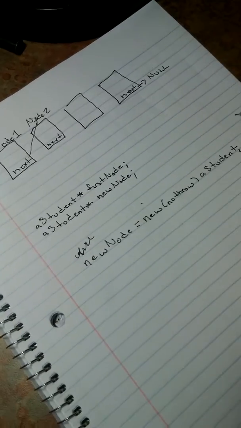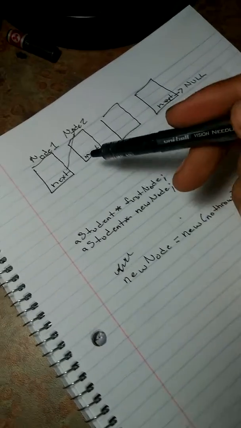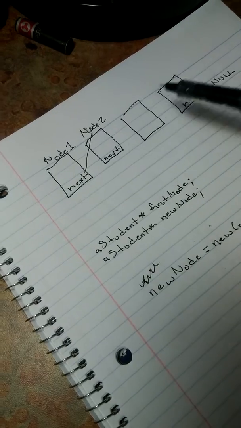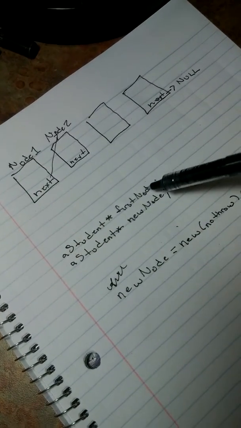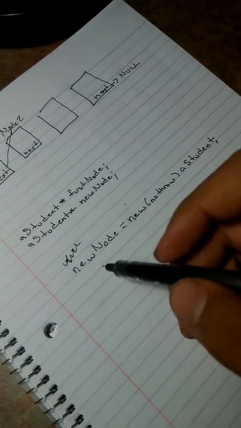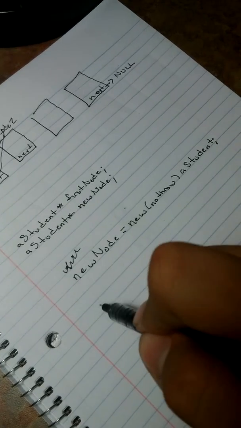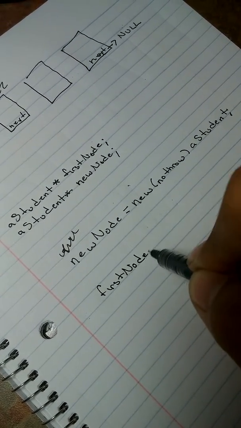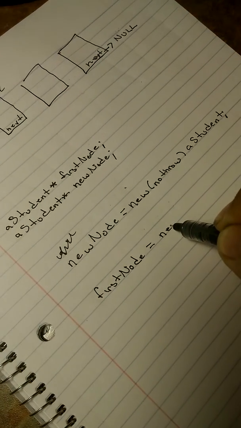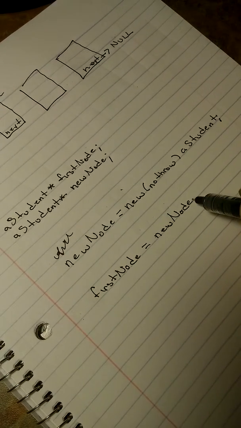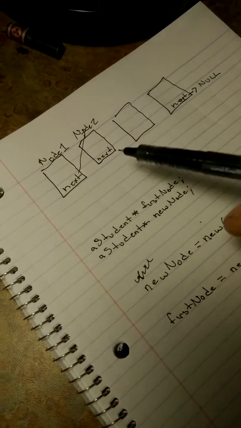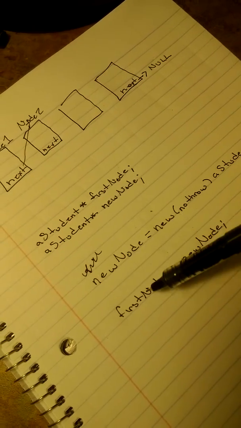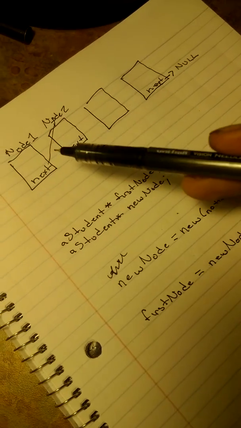So, what we've done is we've created the first node in our list. Node 1 now exists. But we have a couple things we want to take care of. We want to make sure that we're tracking that we have a new first node. And so we're going to say first node equals our new node. So now, not only do we have a new node, since this is going to be reused over and over again, first node is pointing to the first node in our list.